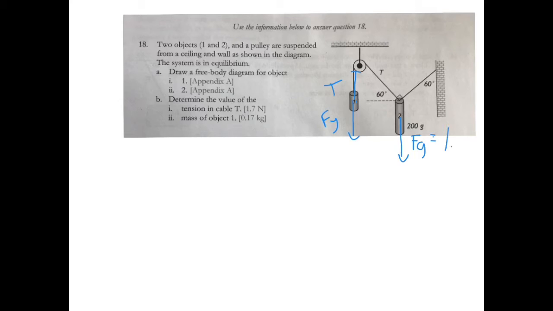So maybe I'll just write this in there, 1.96 newtons. And then I have this tension, and I have that tension. Now, one thing to note, because we have a pulley there, this tension and this tension are going to be the same. So that would be helpful in answering it, and I think that would be important for number B, number 2. So those are free body diagrams for all of them.